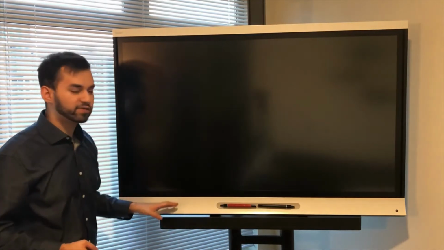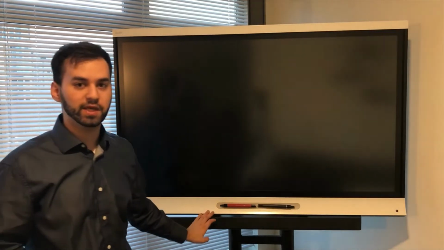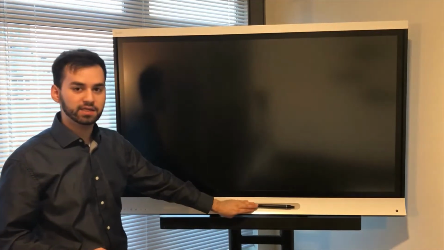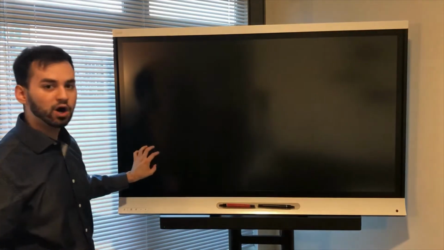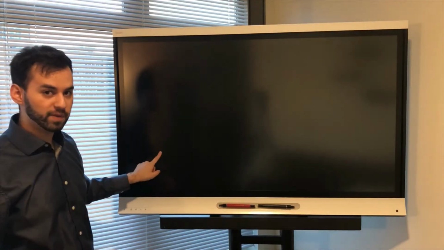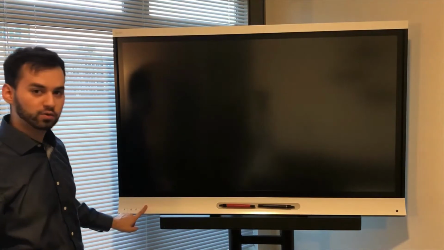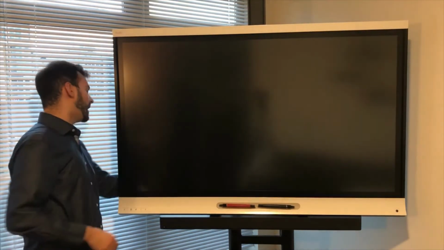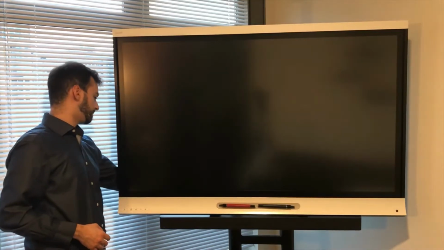Okay, so here I have a Smart 6000 series interactive display. Mine is multi-touch. It has two pens that have pen ID, and right now it's completely off. The power's off in the back of the screen, so the touch panel is not going to work, and it's not in sleep mode. So we're going to go ahead in the back and flip the switch.